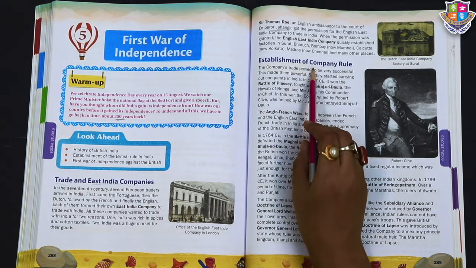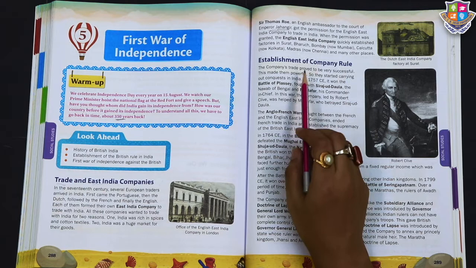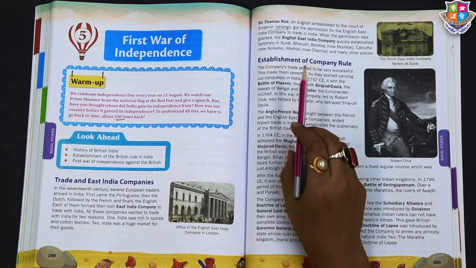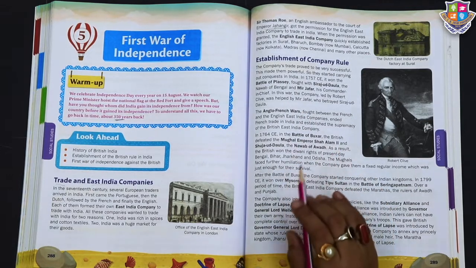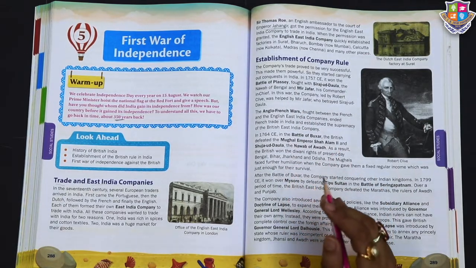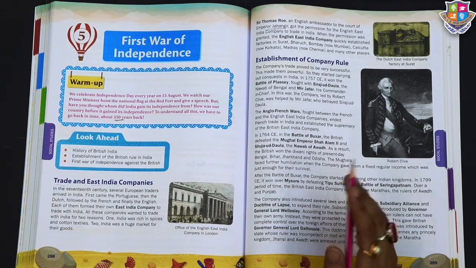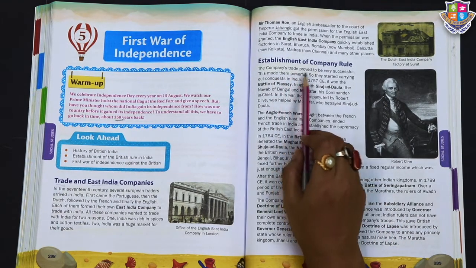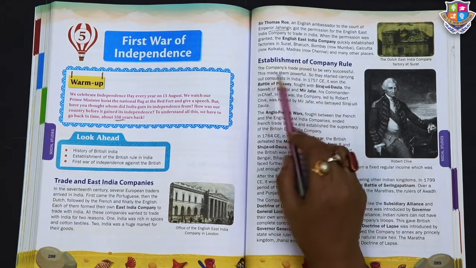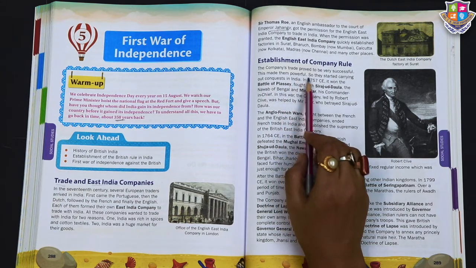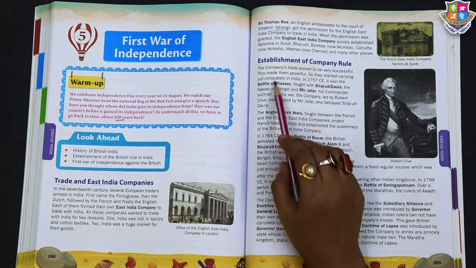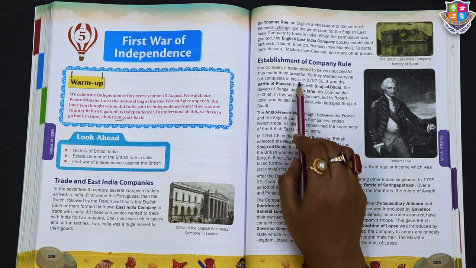Next, establishment of company rule. Now, when they started trading in India, they established some rules which had to be followed by the people of India. The company's trade proved to be very successful. This made them powerful, so they started carrying out conquests in India.